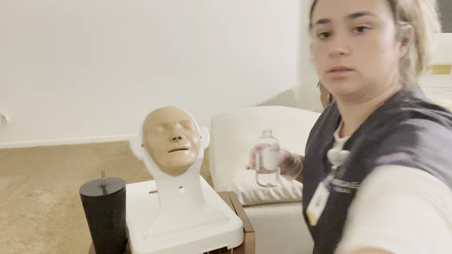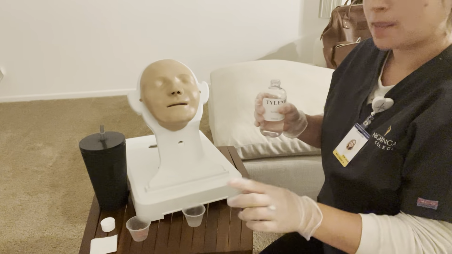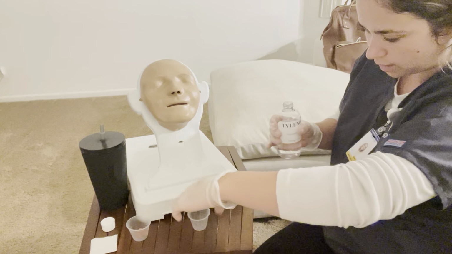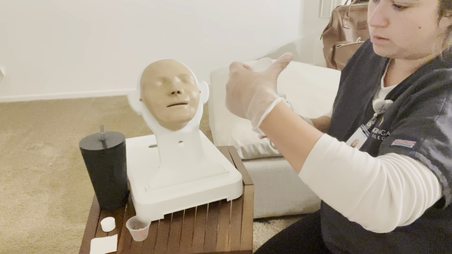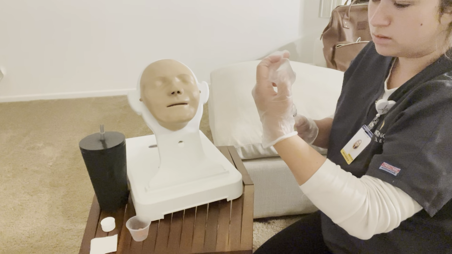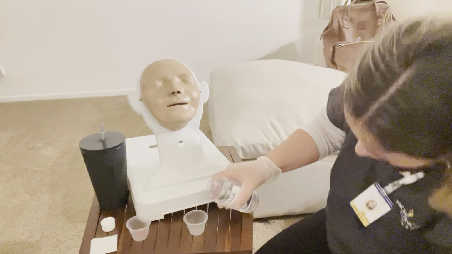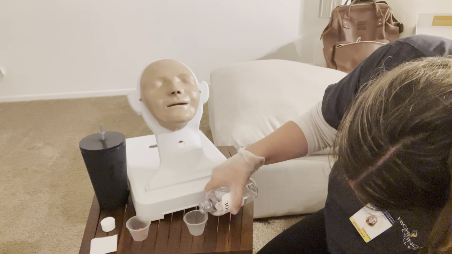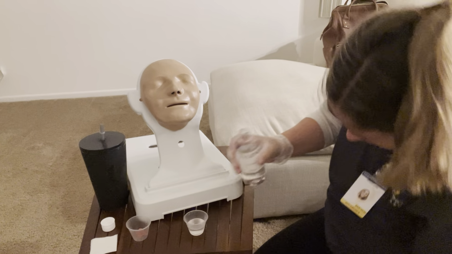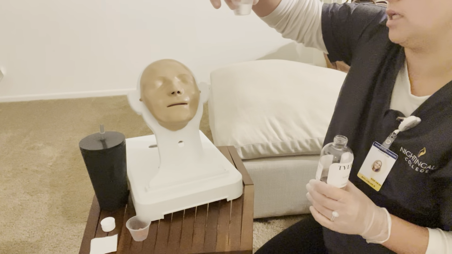We want to make sure that I'm holding it in my palm. We want to make sure that this is on a flat surface so that we can see the measurement, okay? Okay, I'm going to go ahead and administer. Okay, so we have 15 milliliters.